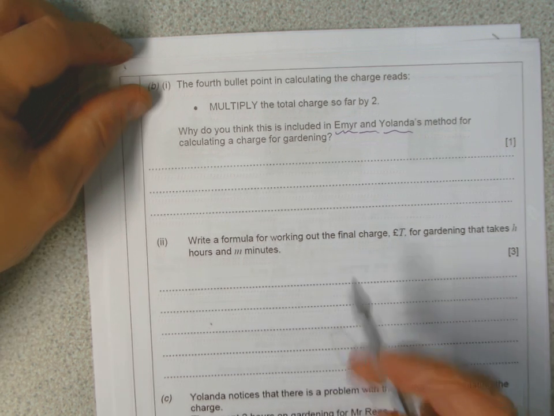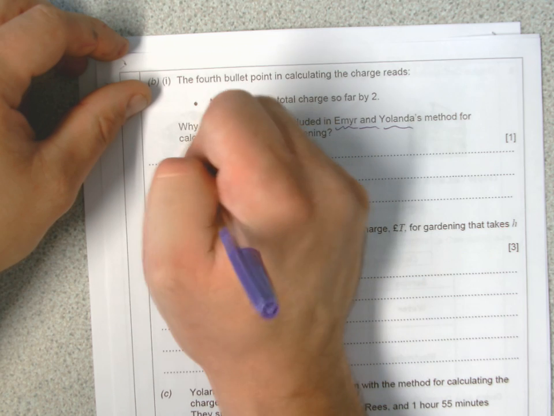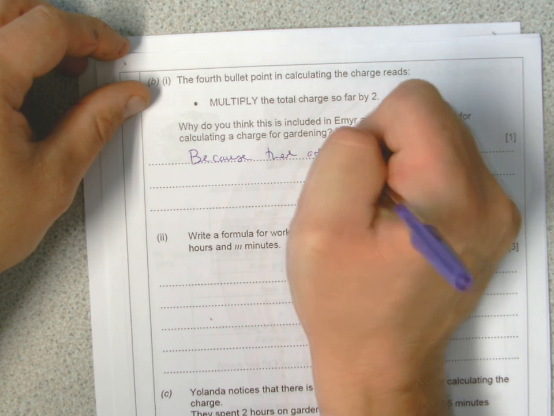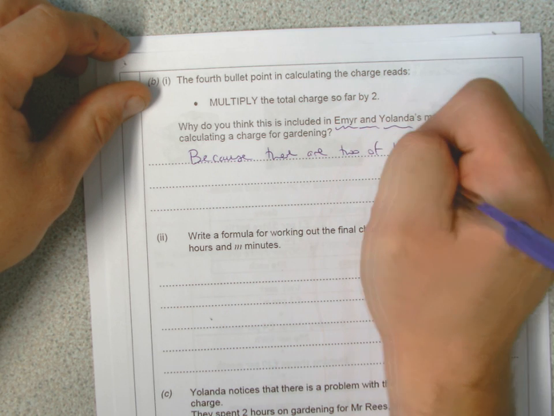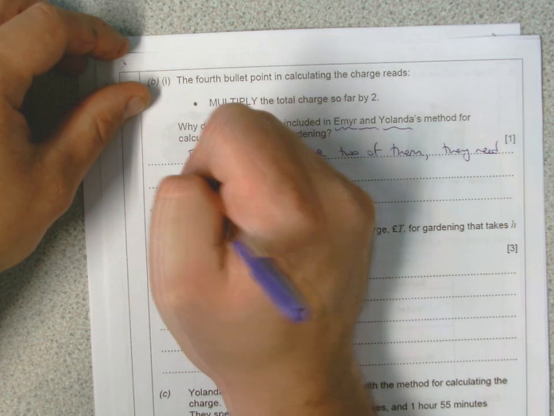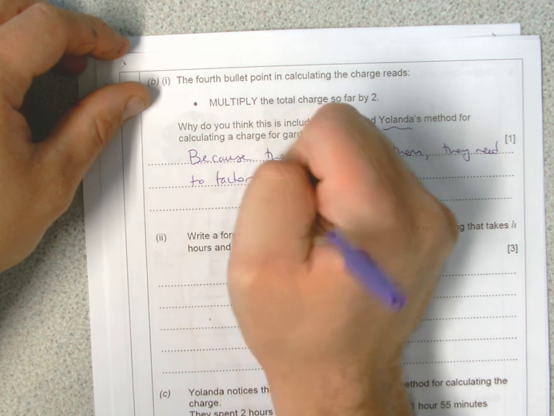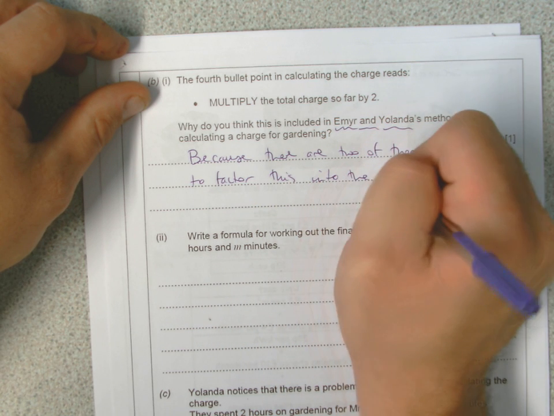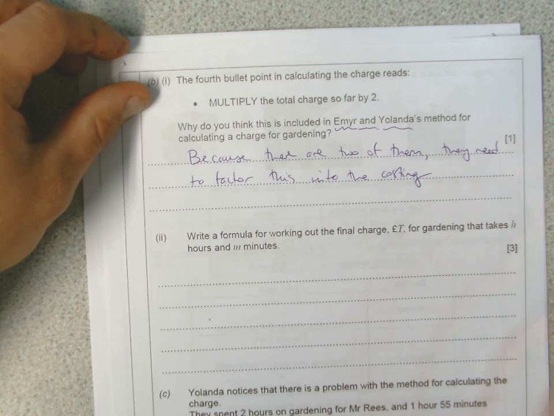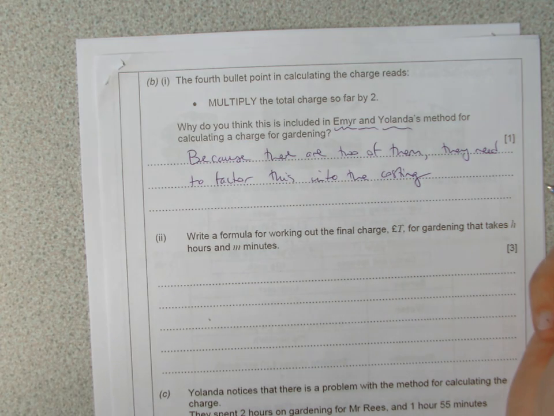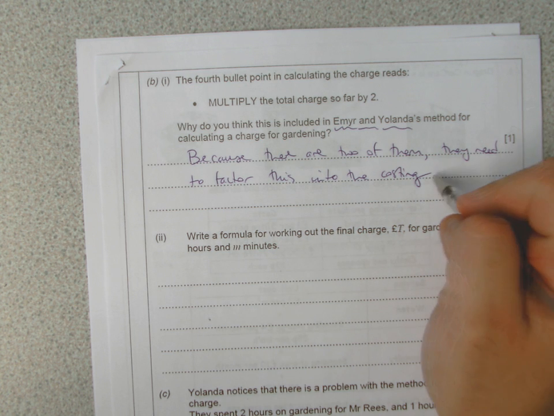That's the reason, because there are 2 of them. They need to factor this into the costing, because ultimately the person they're working for will get 2 people working for them instead of 1.